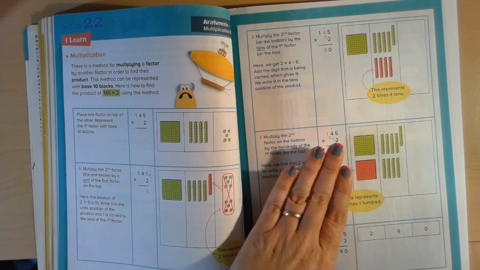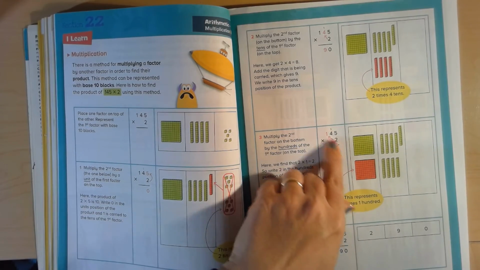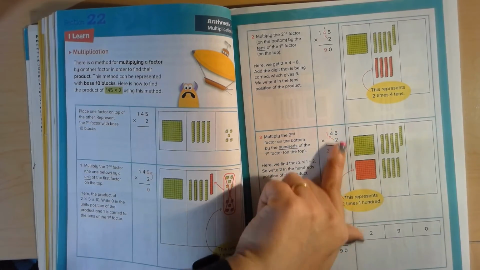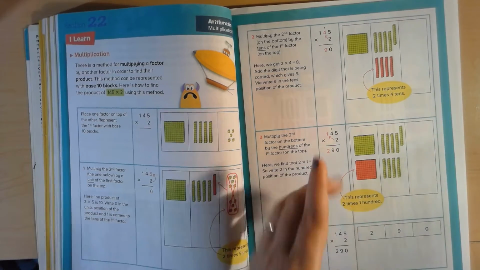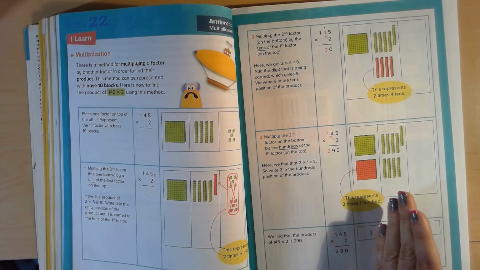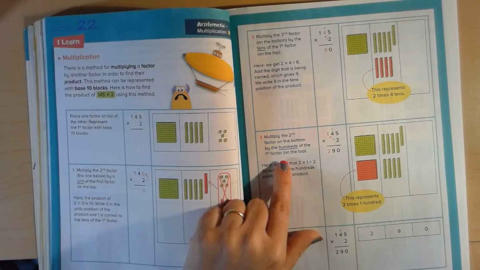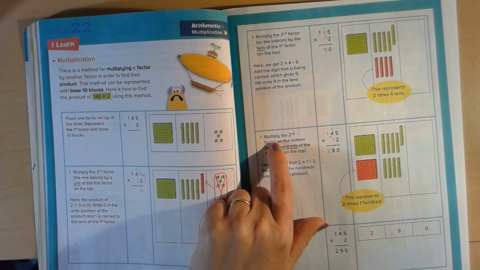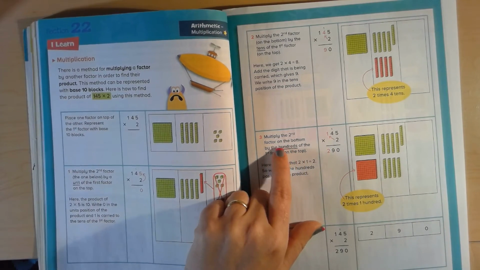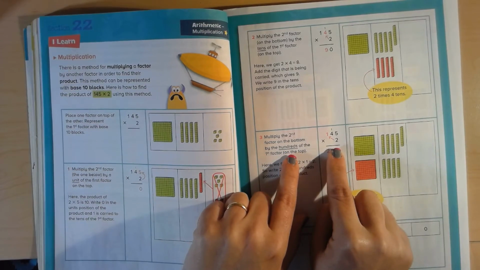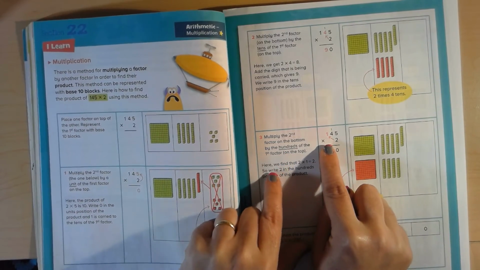After you've completed your units, then you've multiplied your tens, you move on to your hundreds column. So you start in the least value first and you go to your highest value in multiplying. So here we're going to multiply the second factor on the bottom, which is our 2, by our hundreds column.